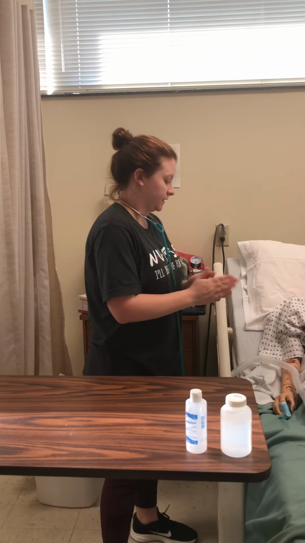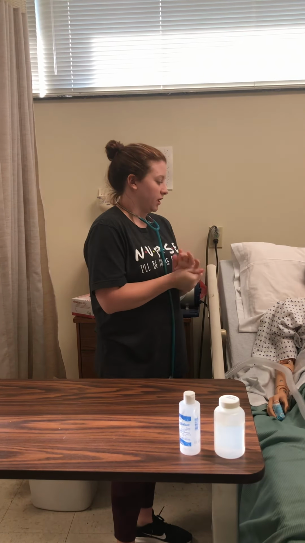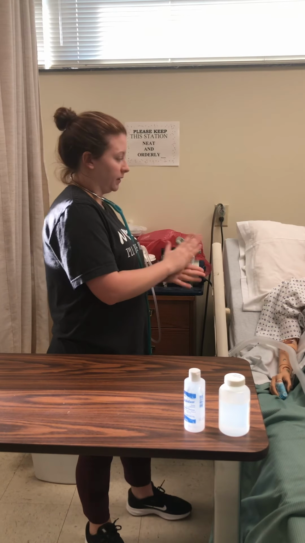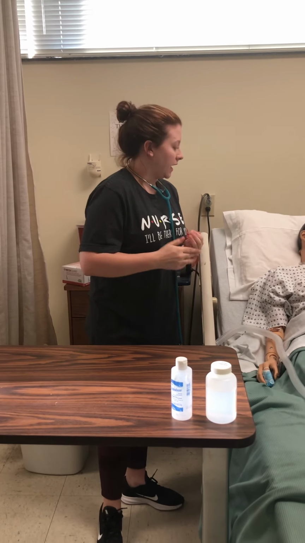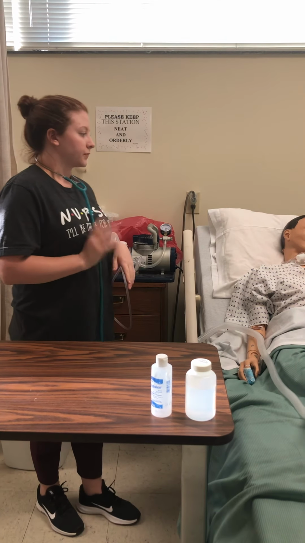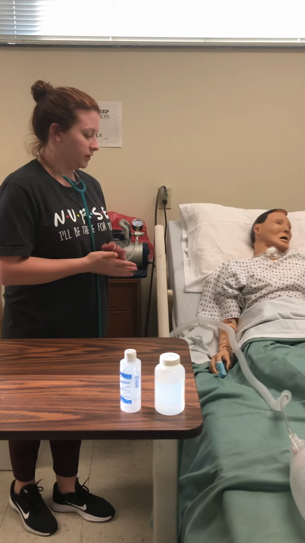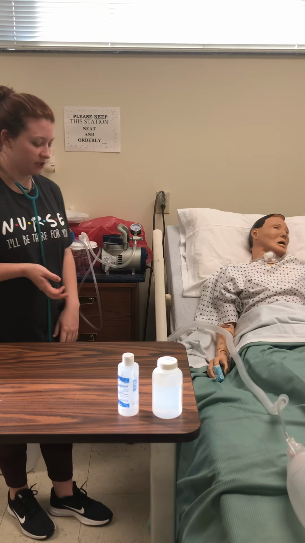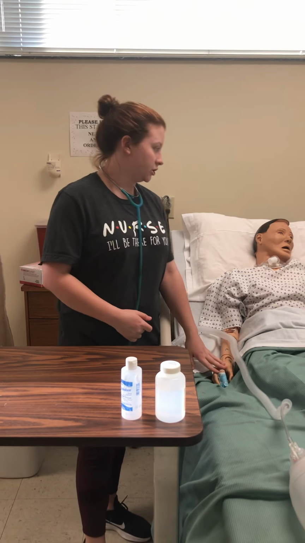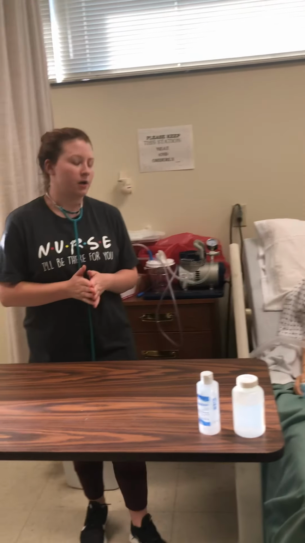And I'm going to assess my patient. He seems to be breathing better. His O2 sats are still up at 95%, and he doesn't have any requests at this time. The bed rails are up. The bed is in lowest position. The bed is locked, and he has his call bell in reach. And now I'm going to document.